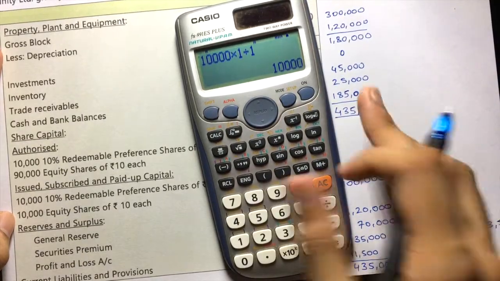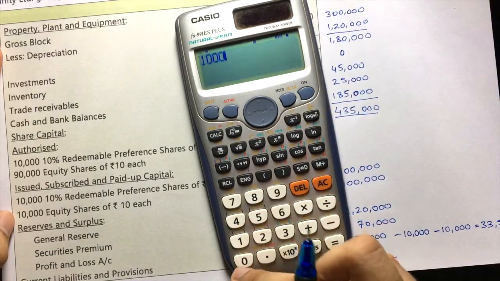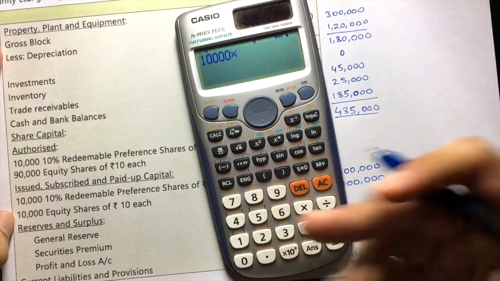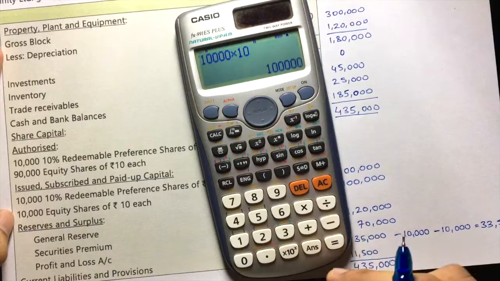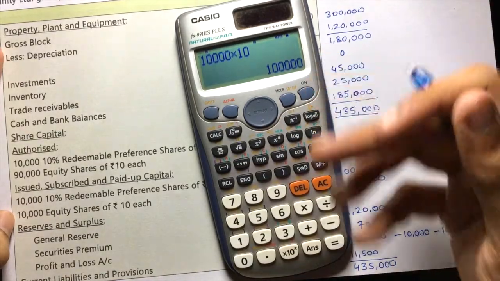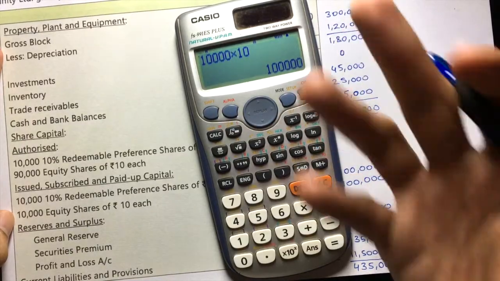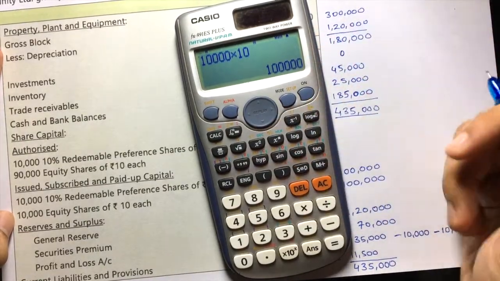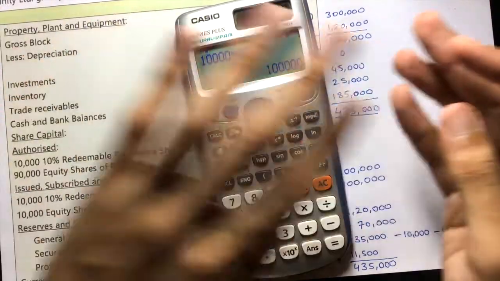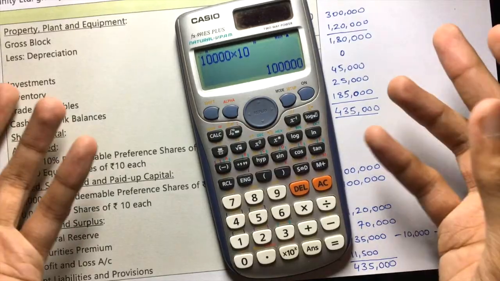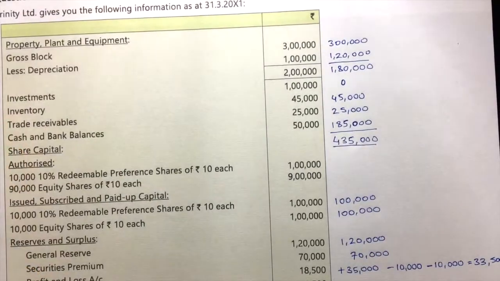Fine. So what is the value of the bonus? The number of bonus shares is 10,000, into value. Value means you have to multiply with the face value of 10. It's fully paid up, right? So into 10, that's equal to 1 lakh. So additional 1 lakh capital will come into the picture. But now, what is the source? Did we get any money from the equity shareholders? No. Bonus means existing reserves and surplus are being converted into equity share capital. So that means you have to convert CRR into equity share capital. Is that clear? That's the thing you have to do.